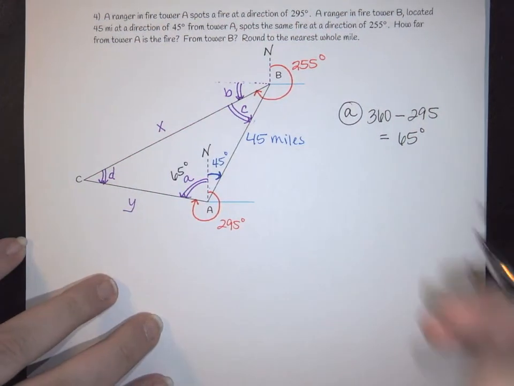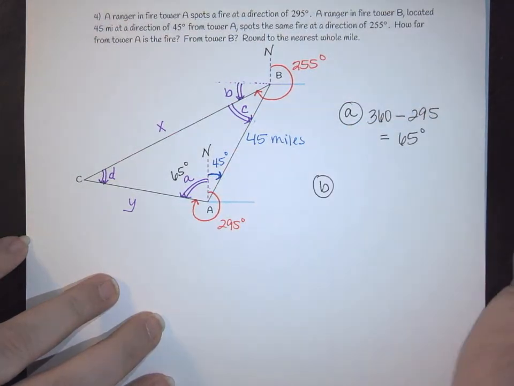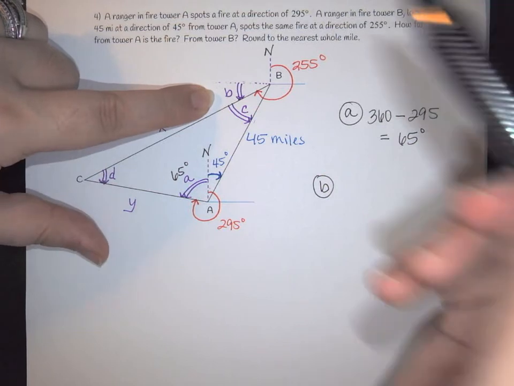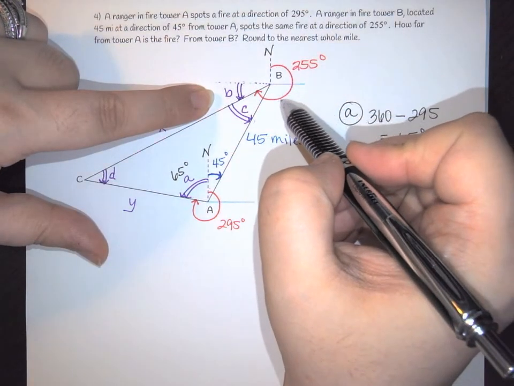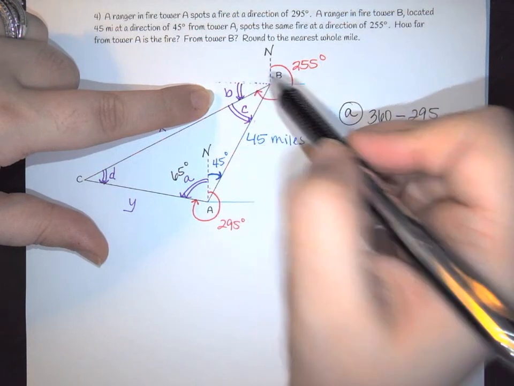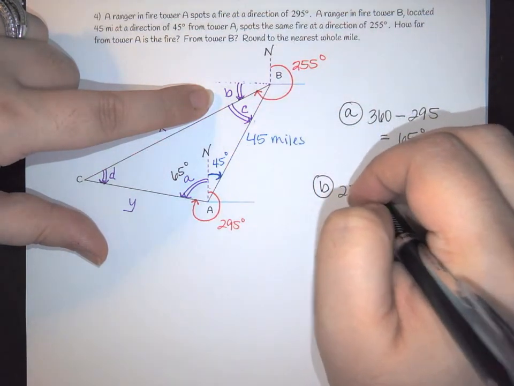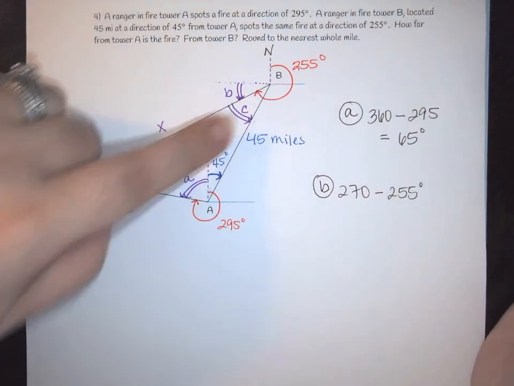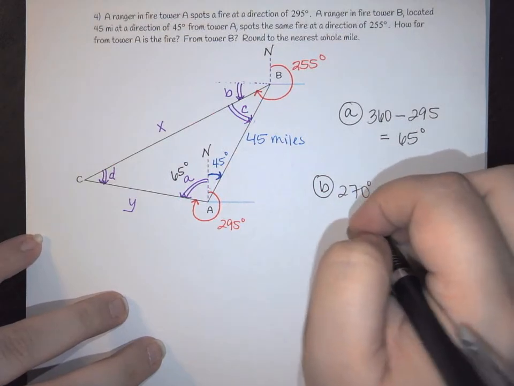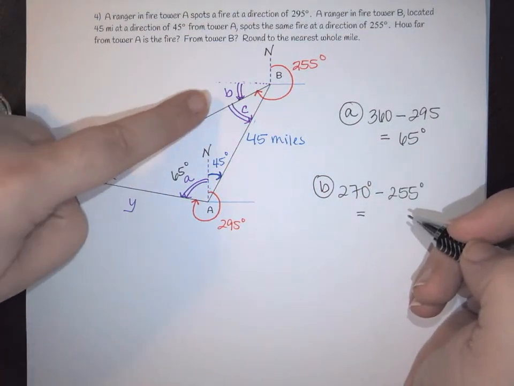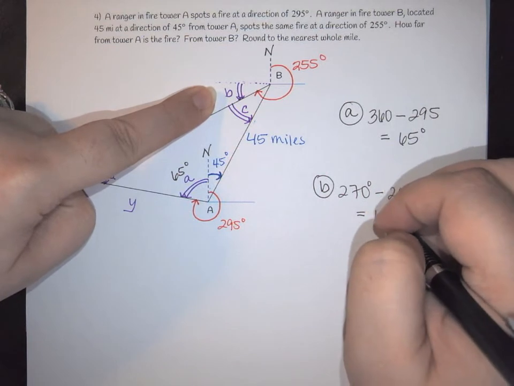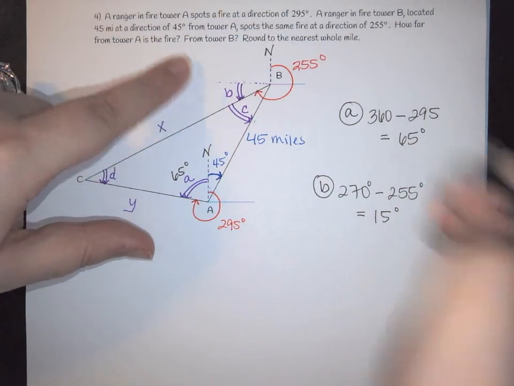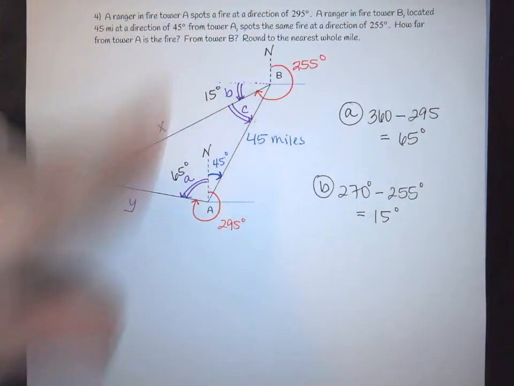Now let's take a look at little b. There are a few things that we know. If I want to go 3/4 of a revolution, that's the same as going 270 degrees. However, I only went 255 degrees. So that means my little b, this distance right in here, has to be 15 degrees.